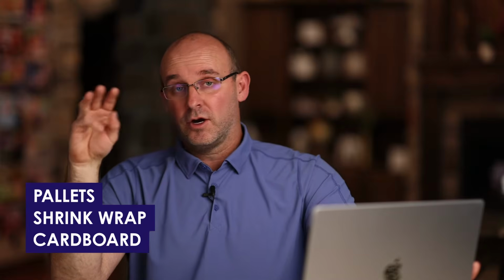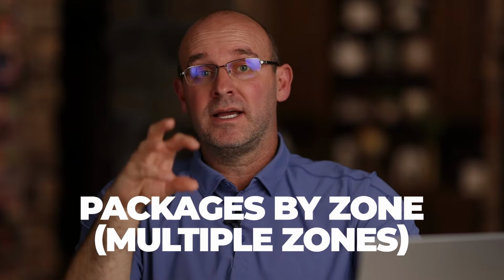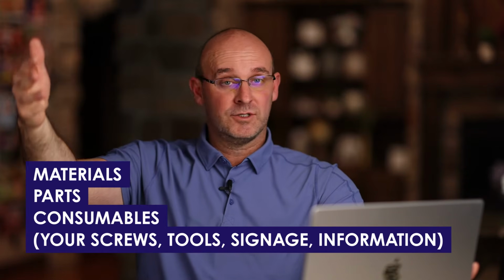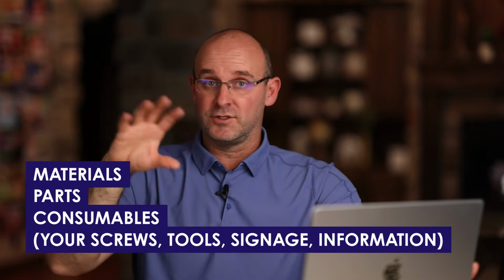You will unpackage it right there. That means the pallets, the shrink wrap, the cardboard, anything that it's inside, you'll unpackage it there. It goes into the dumpster so you don't have to bring it in and out of the building. Then it goes into packages by zone, or multiple zones if that's how you've negotiated it, but just what you need with the materials, the parts, the consumables, which means your screws, your tools, your signage, your information, all kitted right there. It goes with a shop forklift, not a telehandler, to a platform that says it's ready to go.